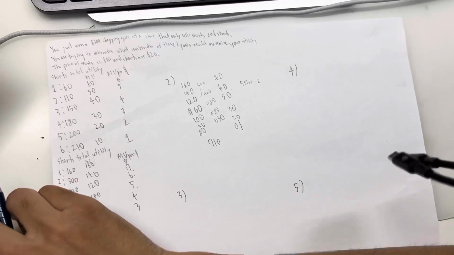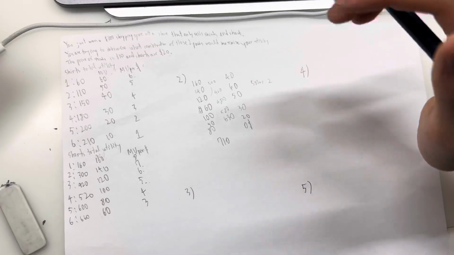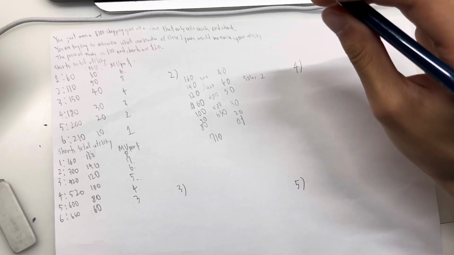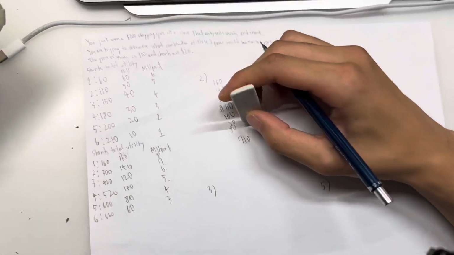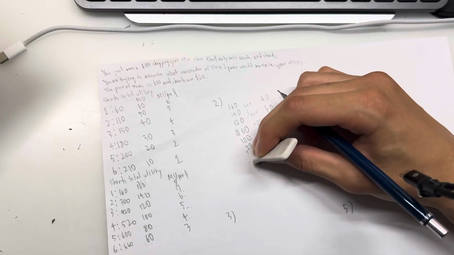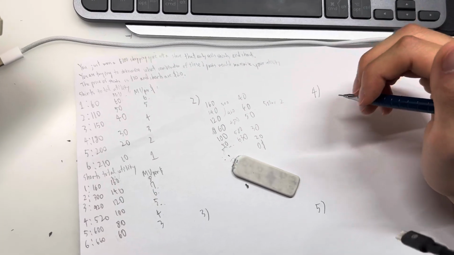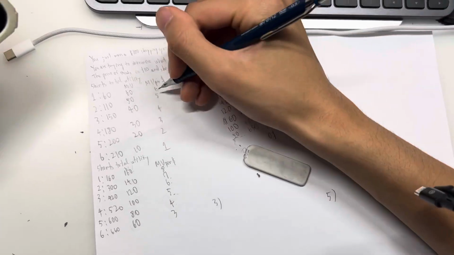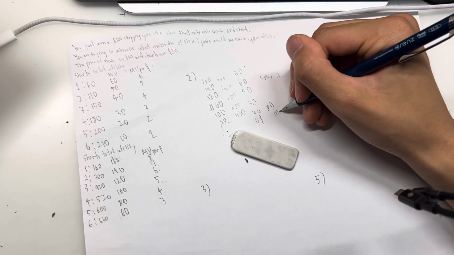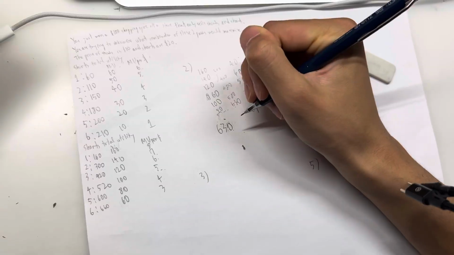Wait, no, you get 4 shirts. Yeah, 4 shorts and 2 shirts. Never mind, it's 630. Because you get 4 shorts, that's going to be like $80, and 2 shirts with the highest marginal utility, that's going to be 20. So that makes 100. So the maximum utility you can get from this is 630.